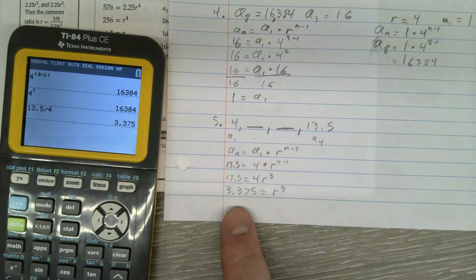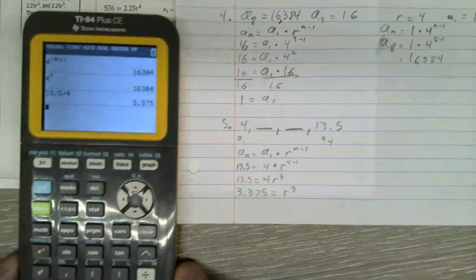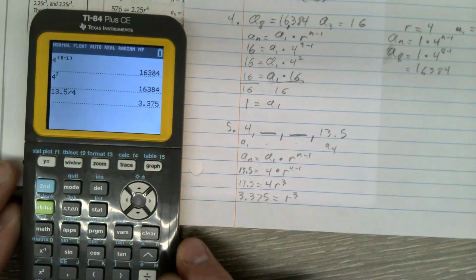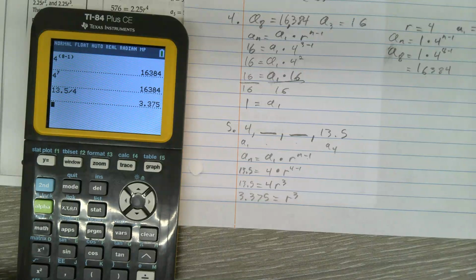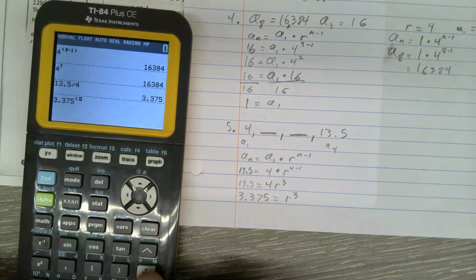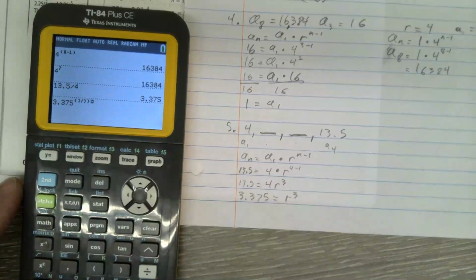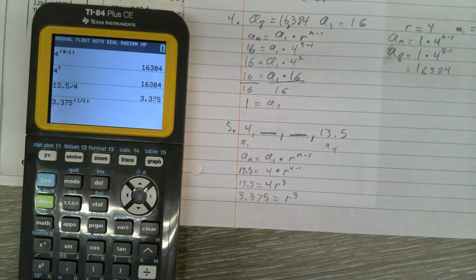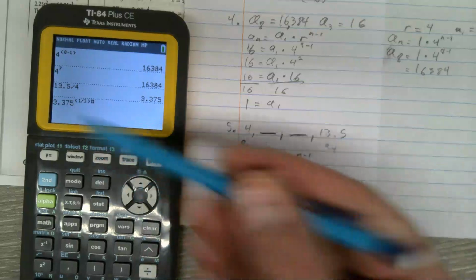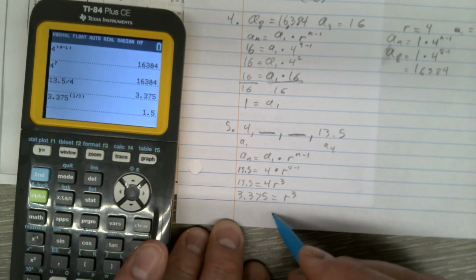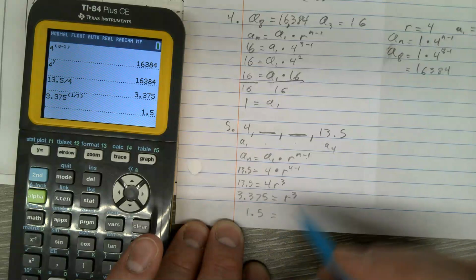Okay, now we need to take the cube root of this. So how do we take a cube root on our calculators? This is something we've not done before, okay? But you can do this for every single root. We type in 3.375. Take it to the power of 1 divided by 3. This is the cube root. Now this is using the exponent function to find our cube root. There is a way to actually find cube roots on the calculators, but I find this works just as easily. Okay, so that means 1.5 is equal to R.